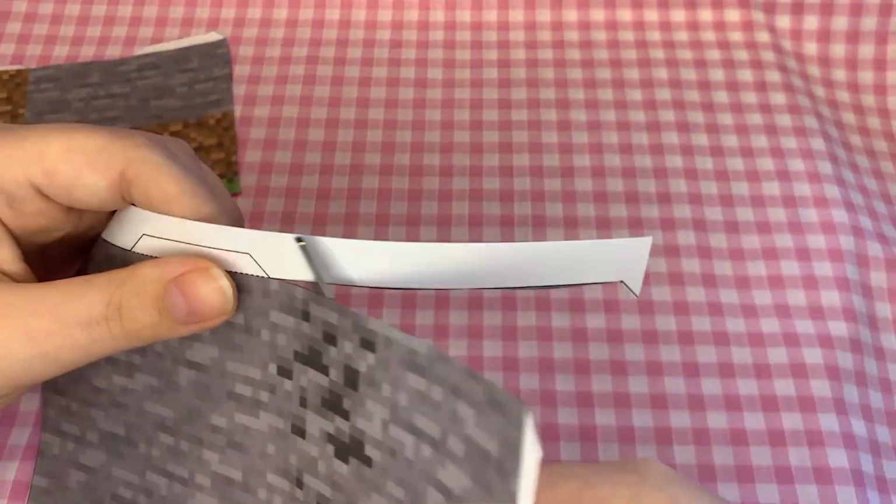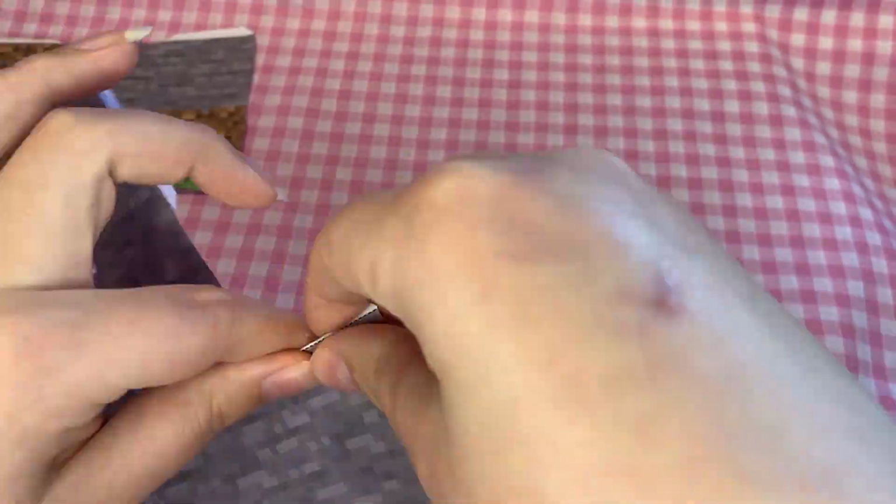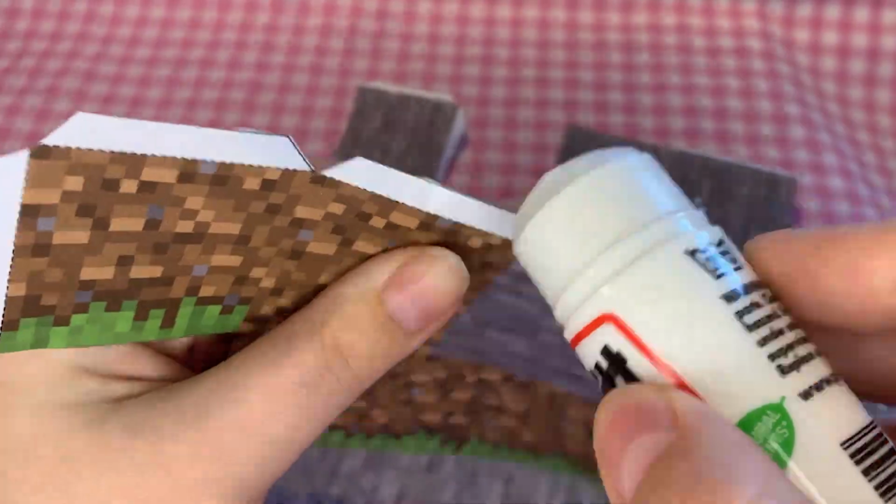You're going to want to pre-fold every single crease. This is what's going to give you a nice clean edge.